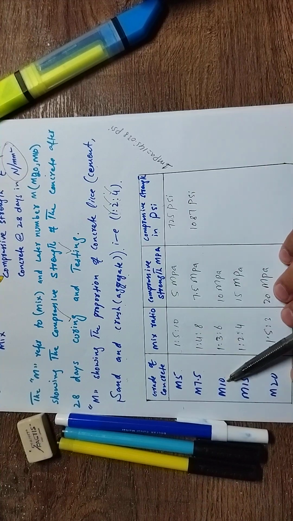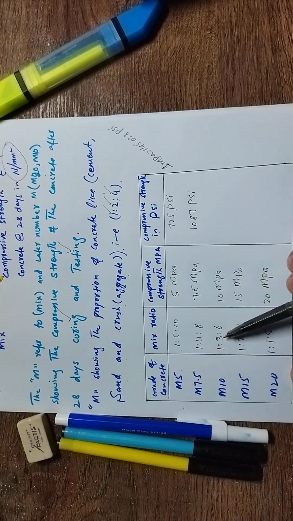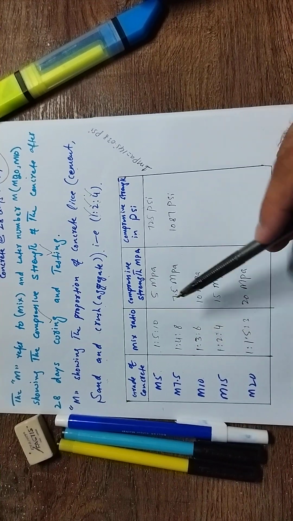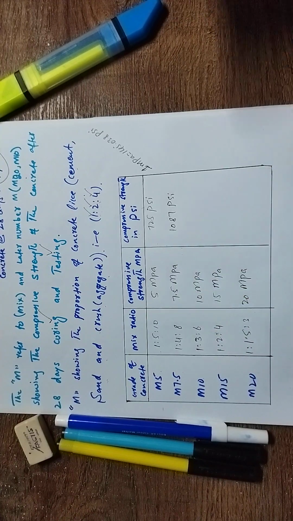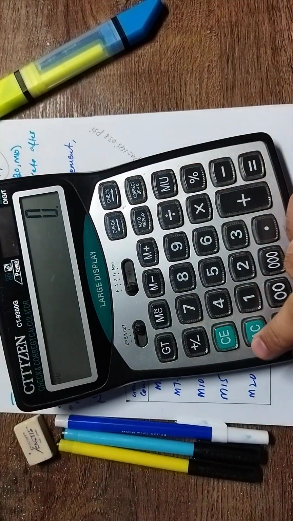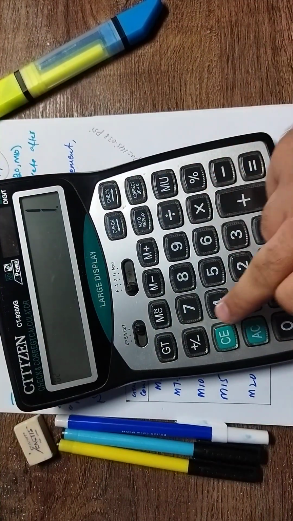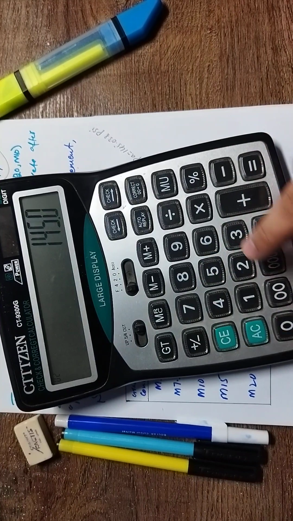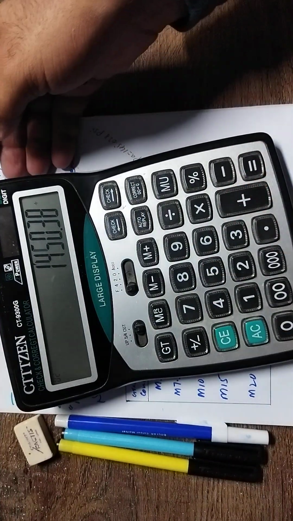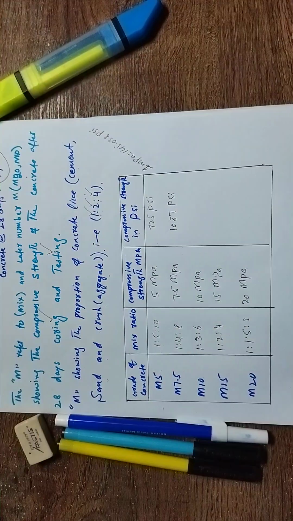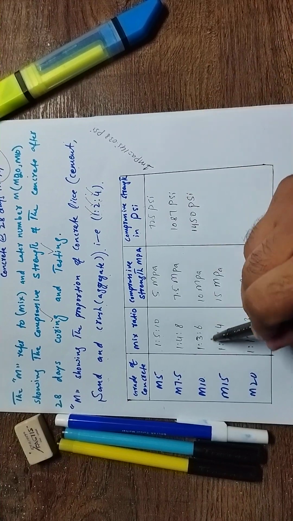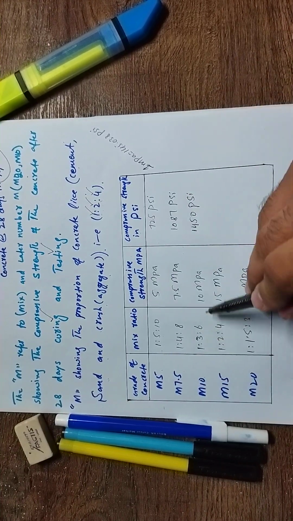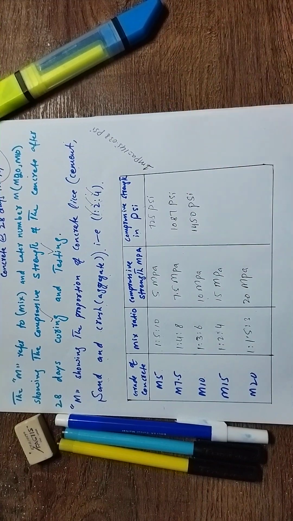M10 concrete means 10 megapascal, and the ratio is 1:3:6, and we use it in a lot of places, but not as much as 1:2:4 and 1:1.5:3. And the PSI: 10 multiplied by 145.038 is 1450.38. So it means 1450 PSI is the strength of M10, or 10 megapascal as it is called.